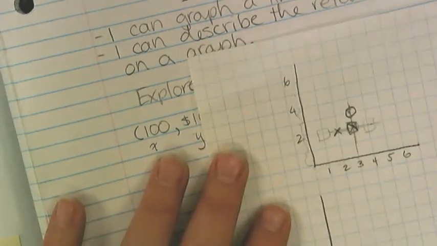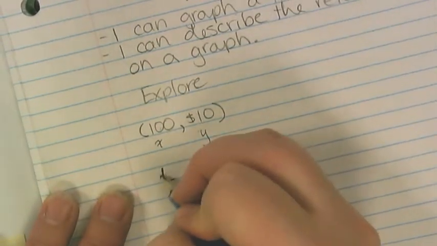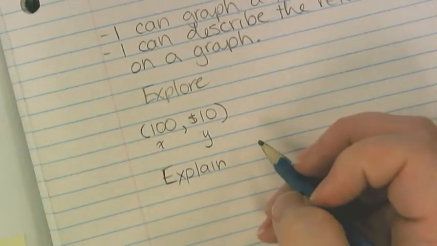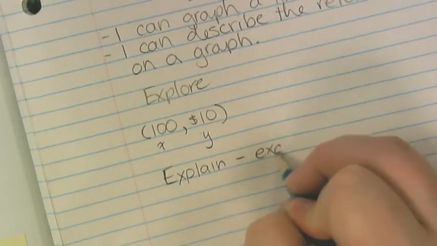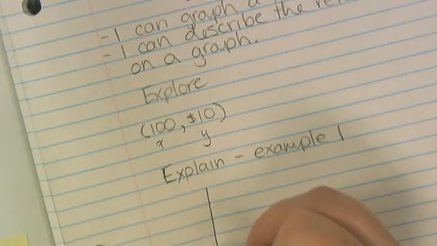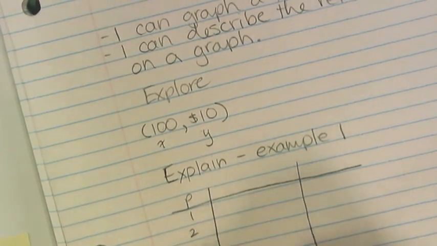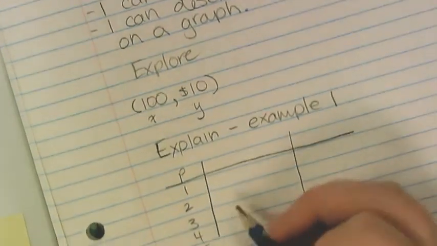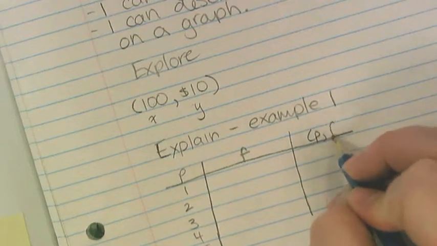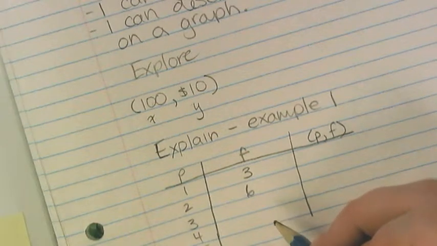Let's see, that's going to need to go there. What does it tell you to do? This is example 1. It says copy and complete the table, so we're going to start with that. We have 1, 2, 3, 4, 5 pups. If we have 3 pups, 6 pups. If we have, 6 fish.